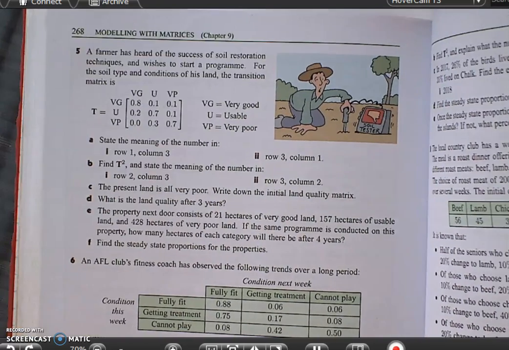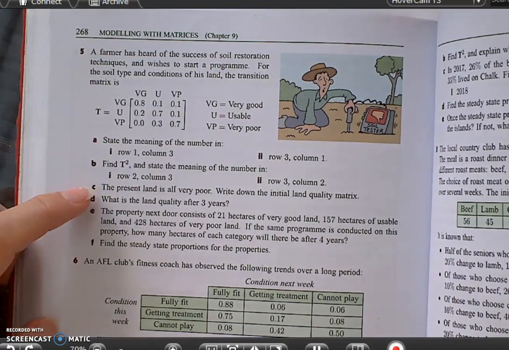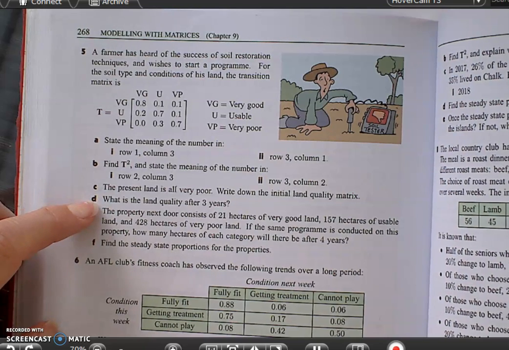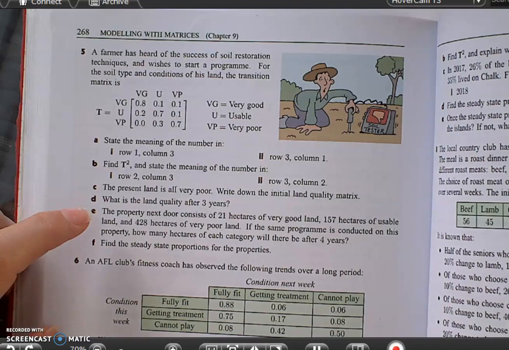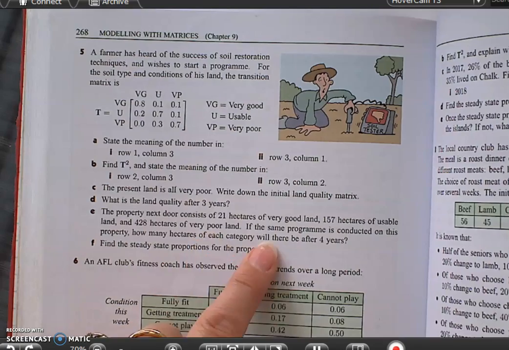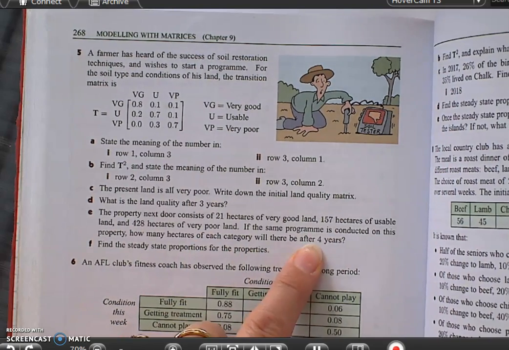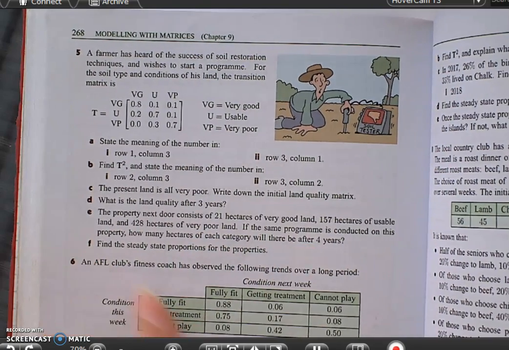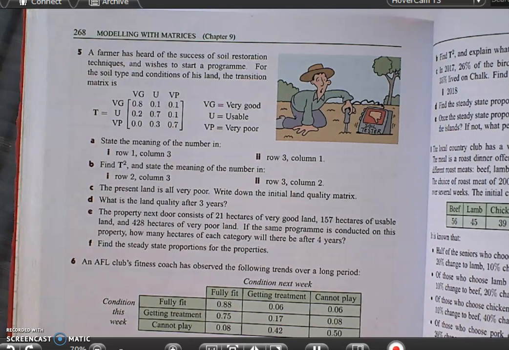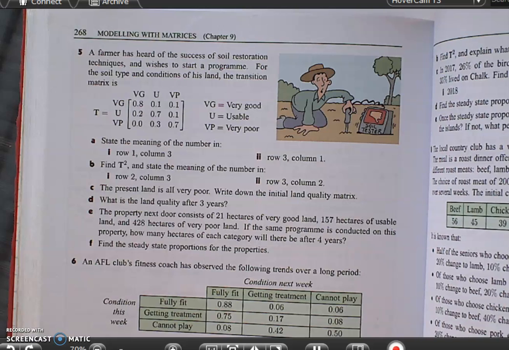Alright, back to the question. So we have looked at the present land being all very poor. What is the land quality after 3 years? And then they've given us how many hectares are very good land, and so on. And then you want to predict for 4 years. And then F, steady state. They always have these types of questions, so just make sure you can follow the same process.